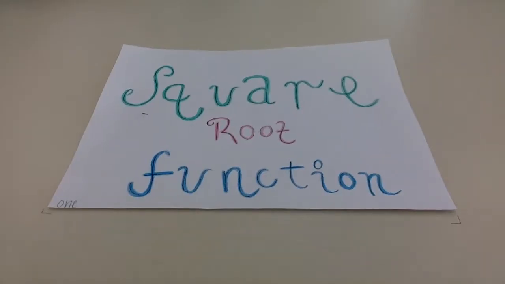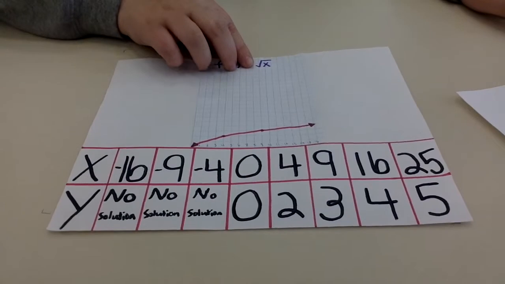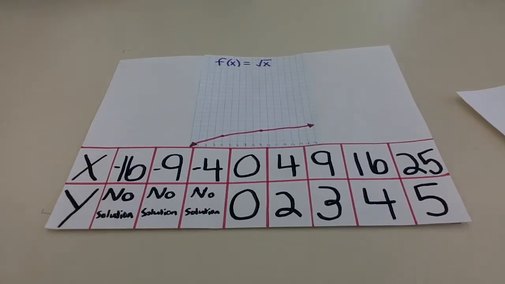Square root functions. Our parent function is the square root of x.